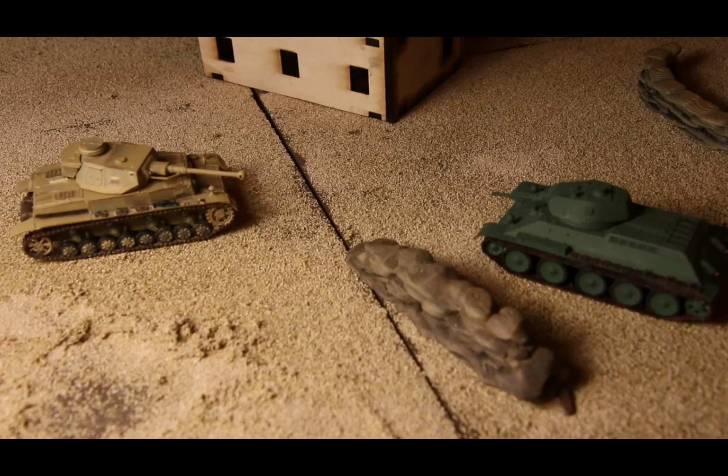So yeah, I'm going to reconfigure this board and then I'll start showing the different types of actions. I'm going to start with movement and then go to shooting actions, and how that resolves in the game.